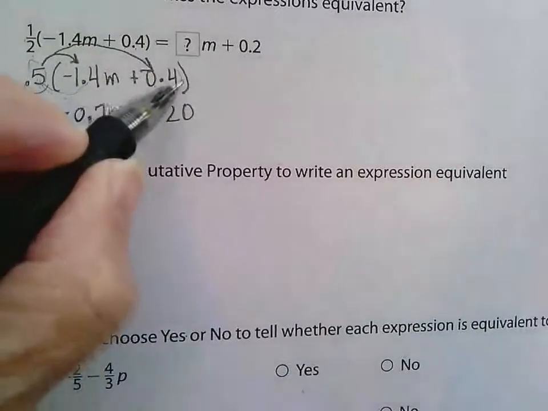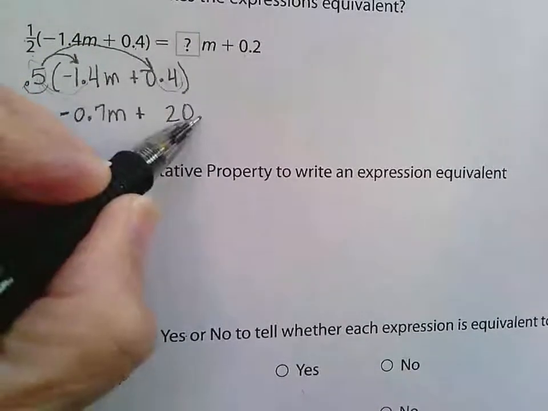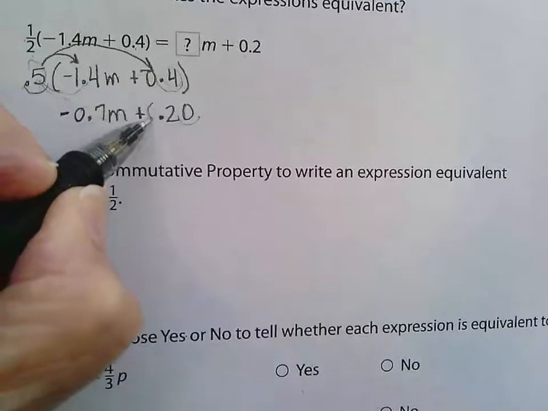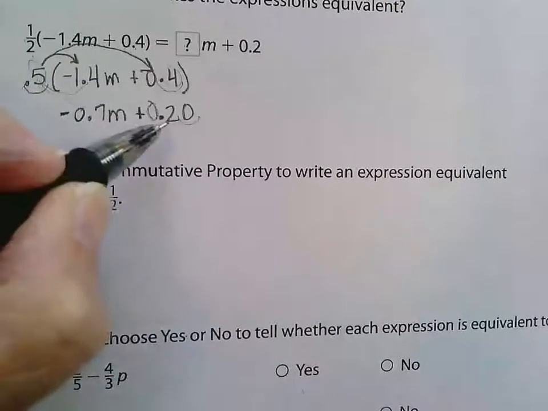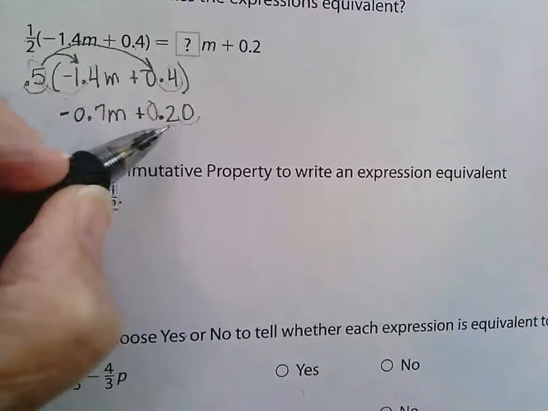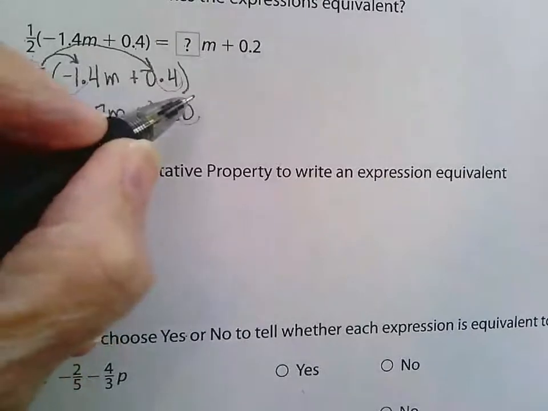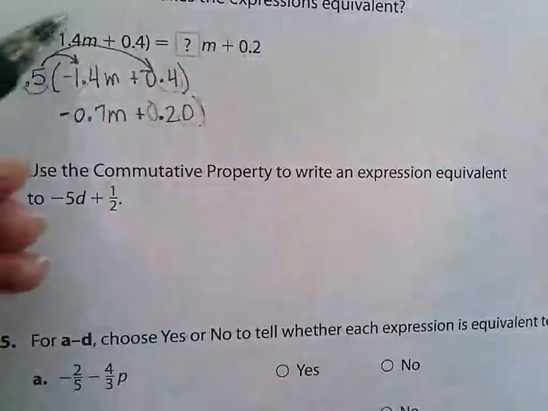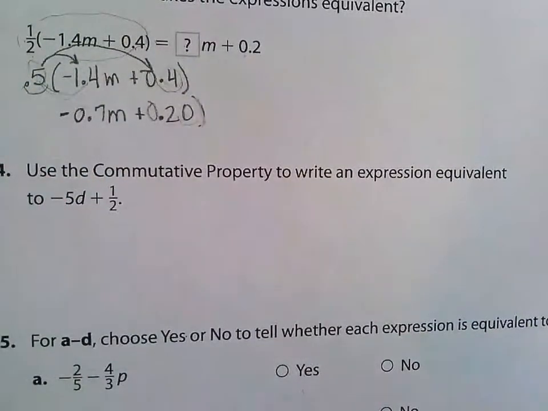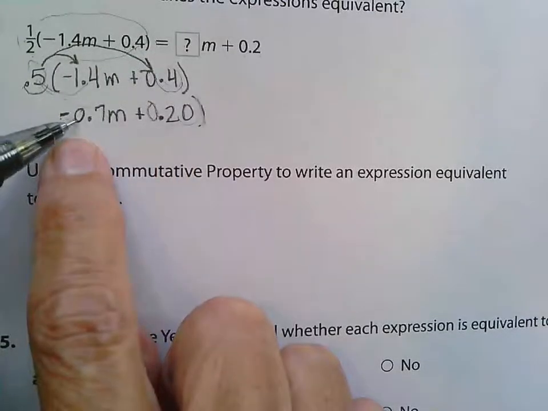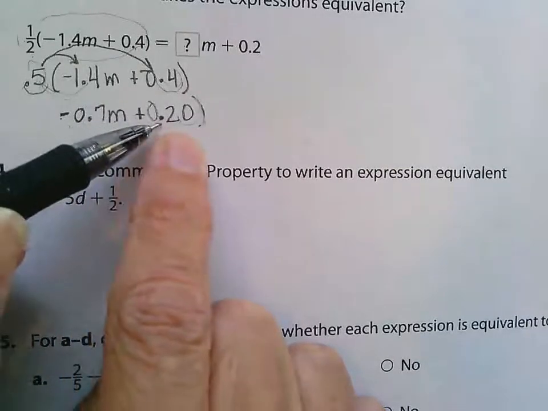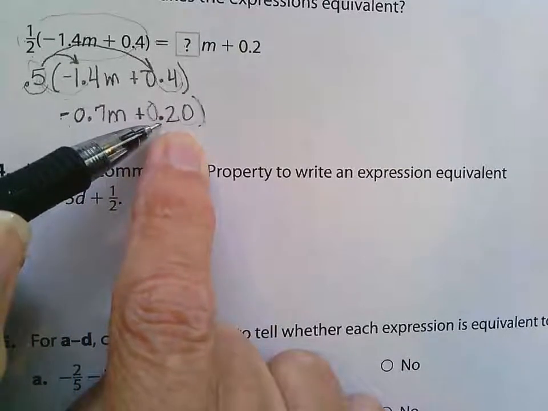I have this decimal place and I have this decimal place. So that means I need to move this decimal over 2 places. It's not 20, it's 200ths. Or if you want to think of it in terms of money, it would be like 20 cents. So this whole expression simplifies to -7/10 m plus 2/10 or 20/100ths.